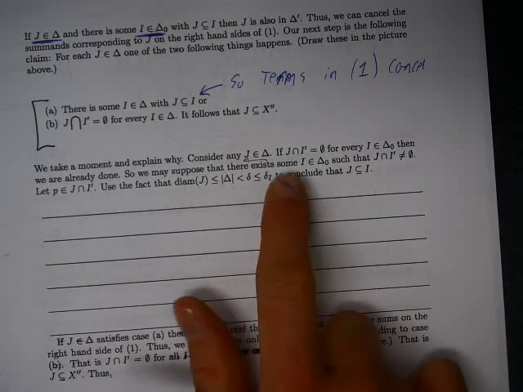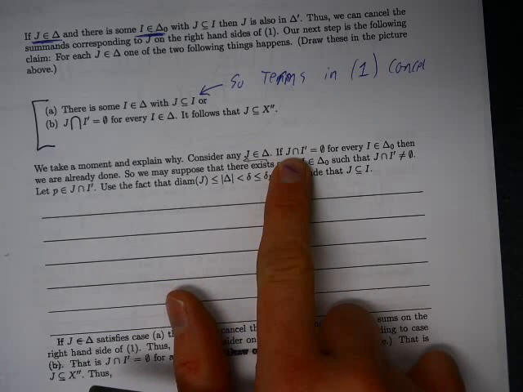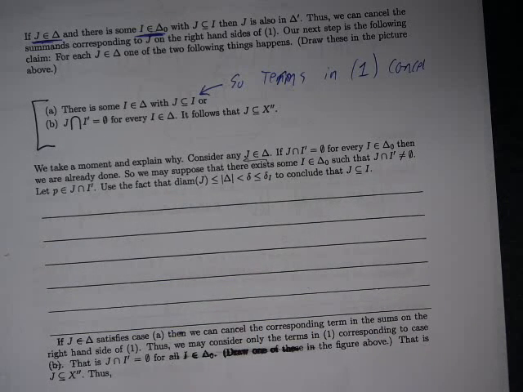If it happens to be that j intersect I prime is empty for absolutely every I in delta 0, then I'm already done, because B happens. I just wanted to show that A or B happens. So I get to suppose, without loss of generality, that for some I in delta 0, j intersect I prime is not equal to the empty set.